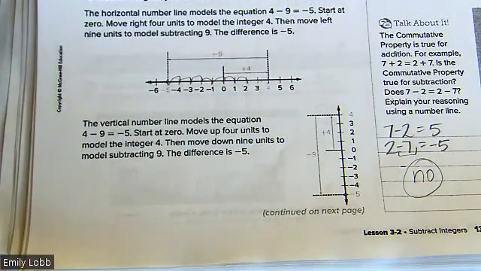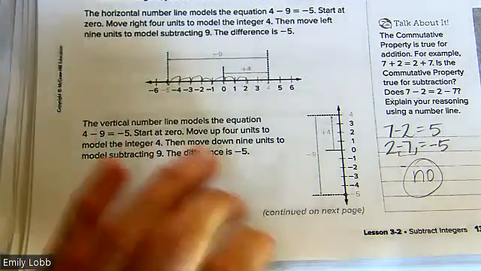All right. I know things are probably still a little bit unclear on subtracting integers. We've got a long ways to go. It's okay.